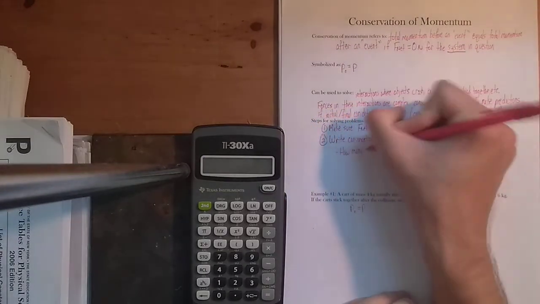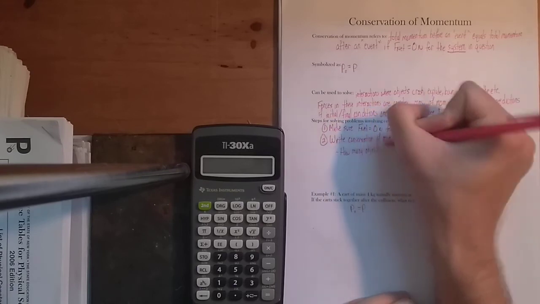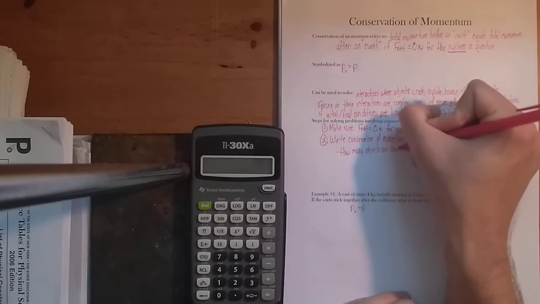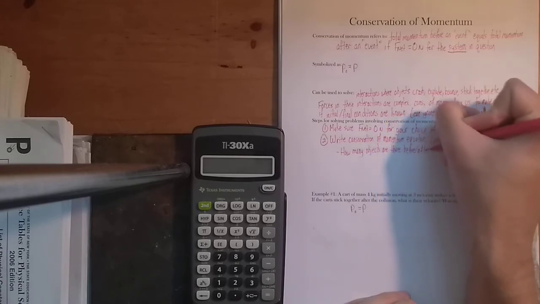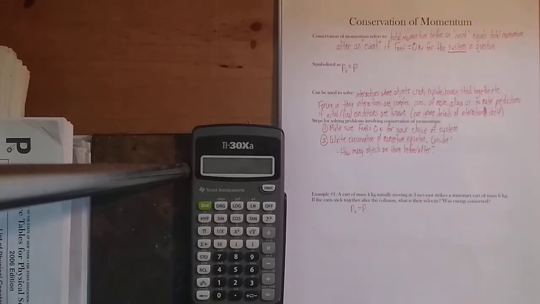How many objects are there before and after? Now this might sound like kind of a stupid question because you're like, well, there's 2 carts, so obviously there's 2 before and 2 after. But it says that the 2 carts stick together after the collision, so we can really treat that as if they're now just one object. So allowing for both objects to have momentum beforehand and the object afterwards to have momentum as well, I might have 2 terms on my left-hand side initially, 1 term on my right-hand side.